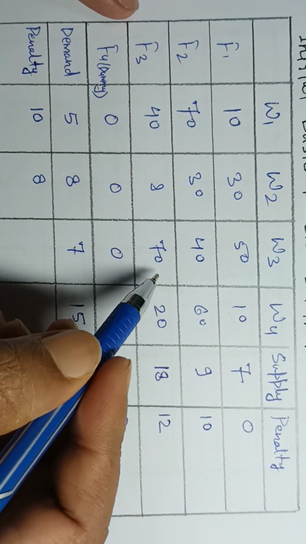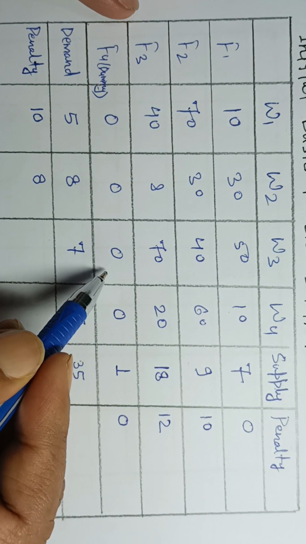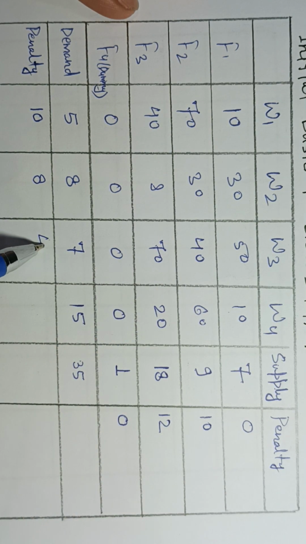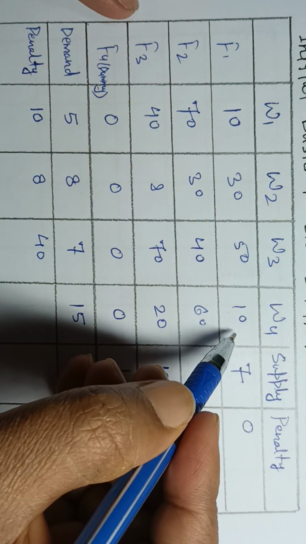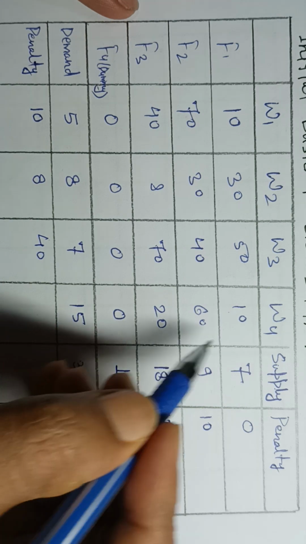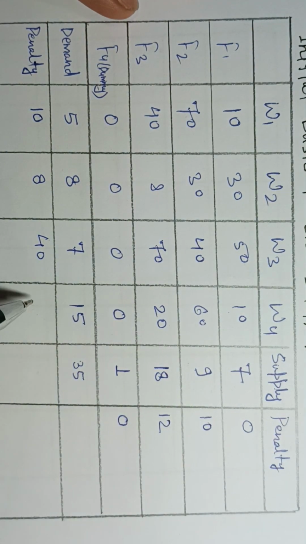Here 50, 40, 70, 0. So 40 and 0. So here the penalty would be 40. And 10, 60, 20, 0. So the two least numbers 10 and 0, that is 10.